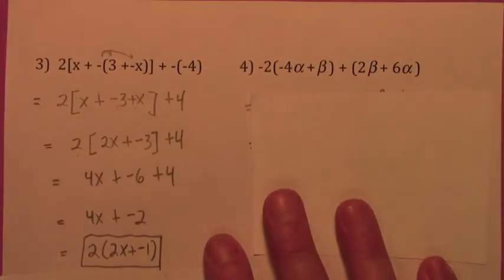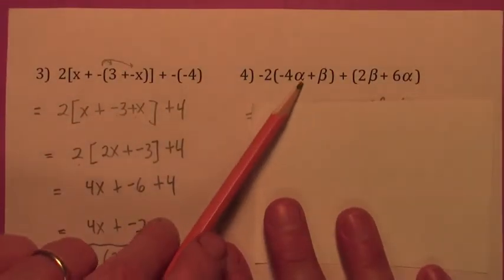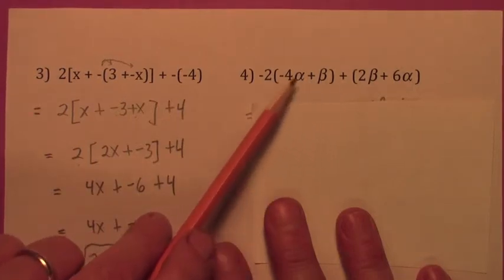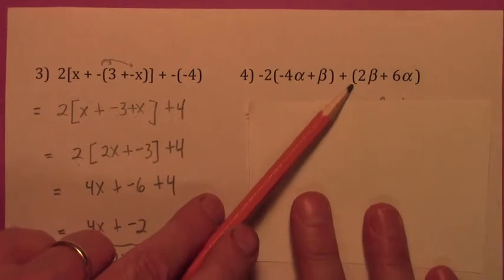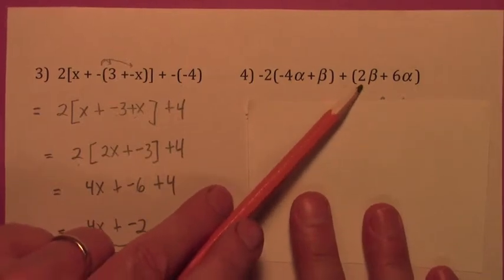On this one, I don't see anything to combine inside the parentheses, so we're going to use the distributive law here. Now what's going on over here? How would you handle this one? Well, there's no number in front of the parentheses.